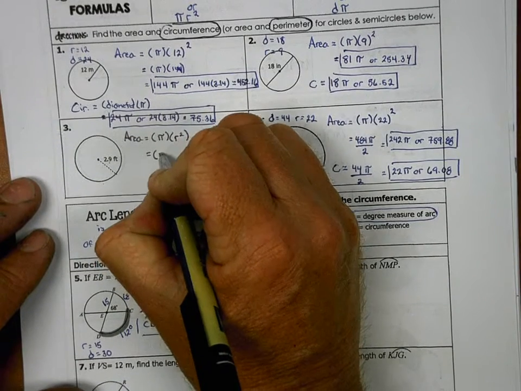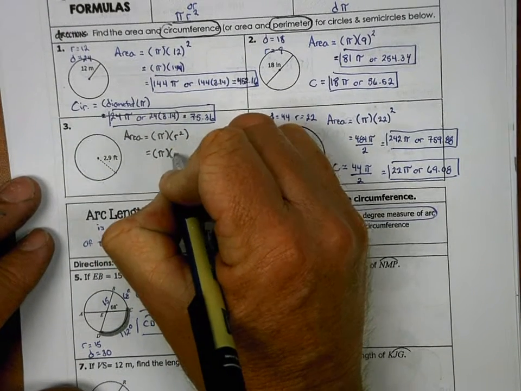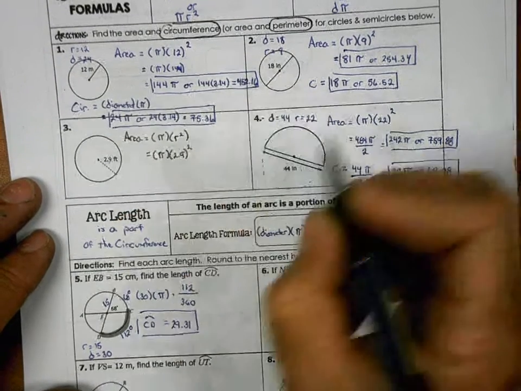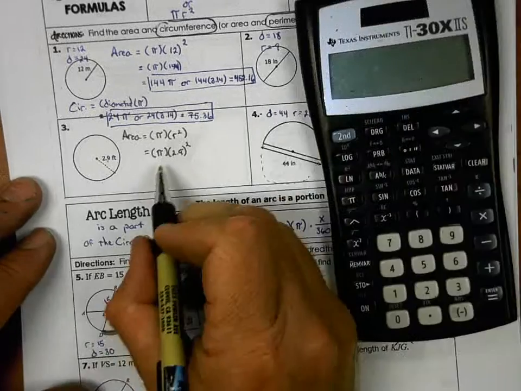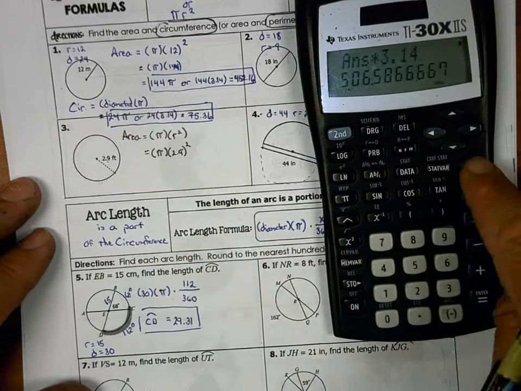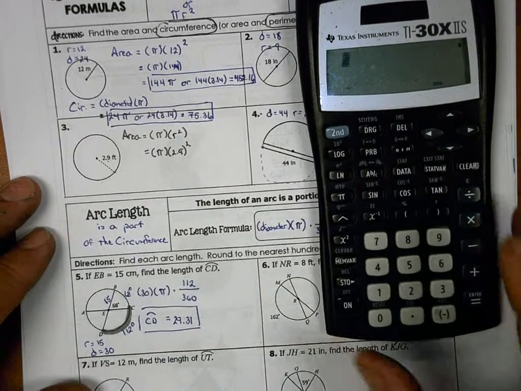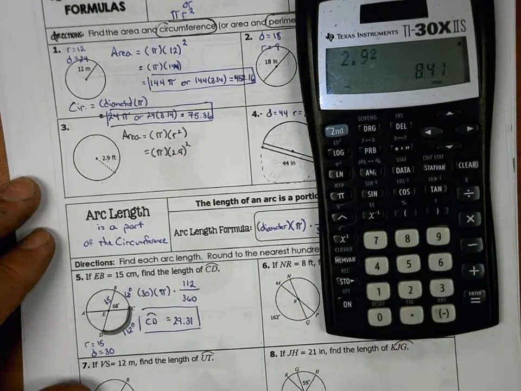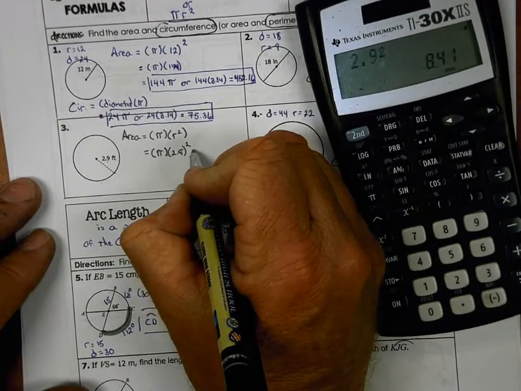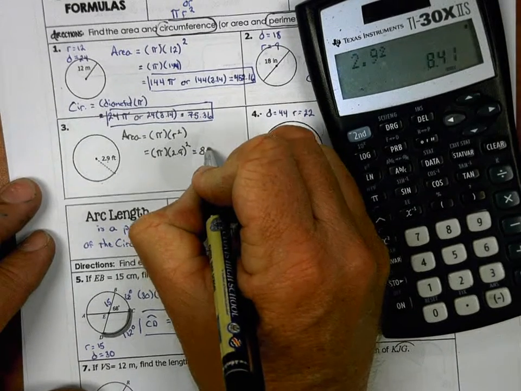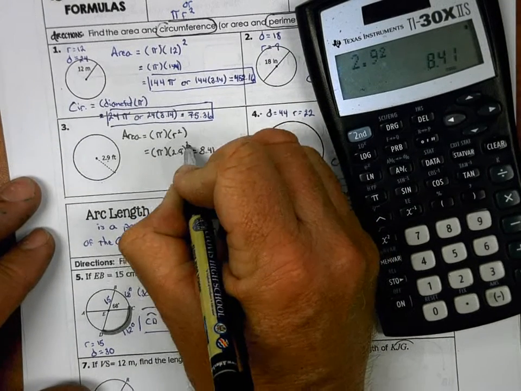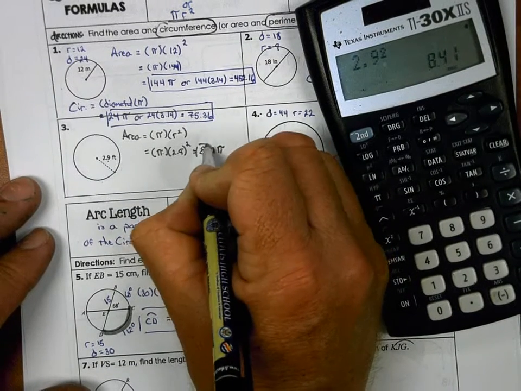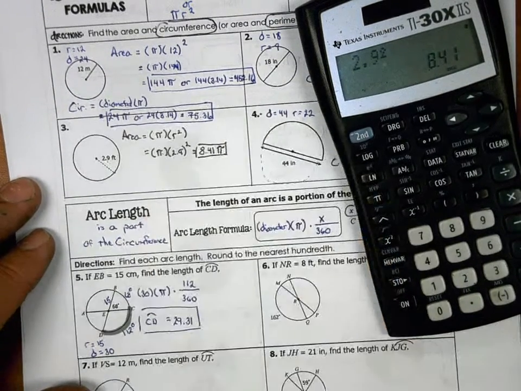So to find the area, we would take the number pi, and then we would multiply it by 2.9 to the second power. Once you get to this point, all we're doing is just plugging the formula into your calculator. You have to do the exponent first. So 2.9 to the second power is 8.41. So you could literally say the answer is 8.41, that's 2.9 to the second power, and then you could say times pi. That would be a perfectly acceptable answer for the area of this circle.